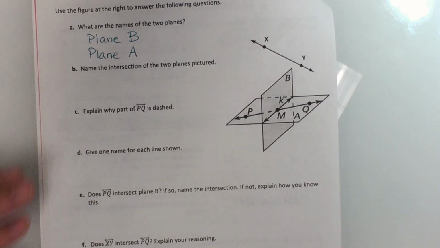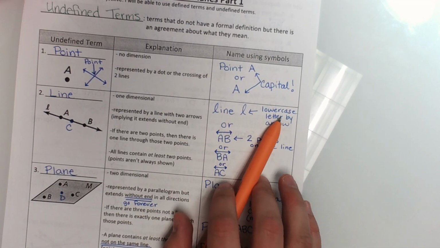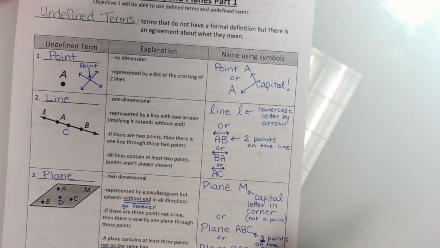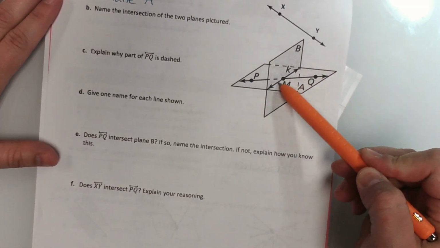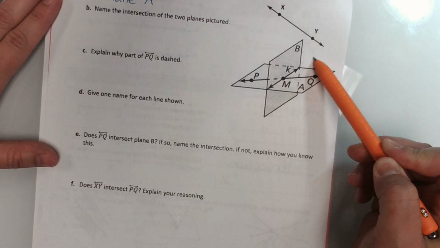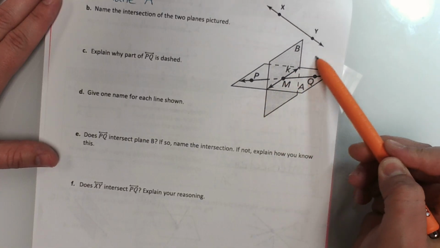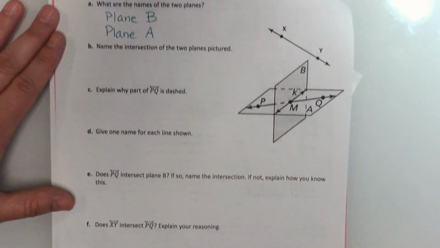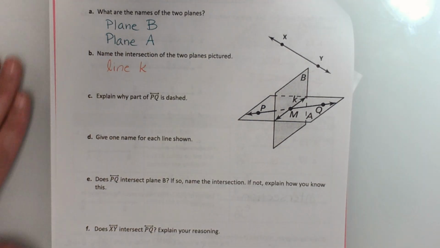Mm-mm. Lines can either be named by a lowercase letter that's by the arrow or by 2 points on it. Does this line have 2 points on it? No. Does it have a lowercase letter by its arrow? Yes. What letter? K. Line, and it's a lowercase k.